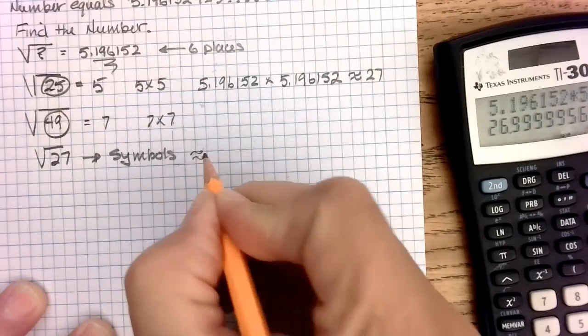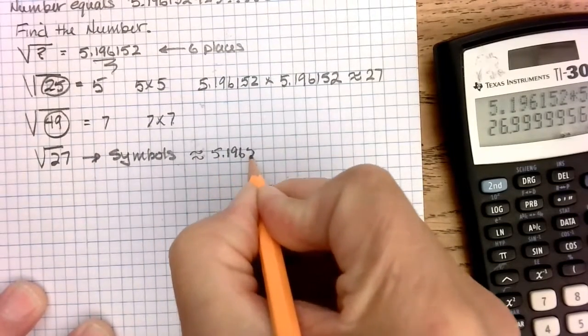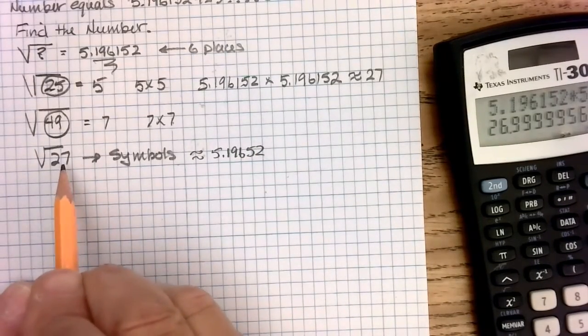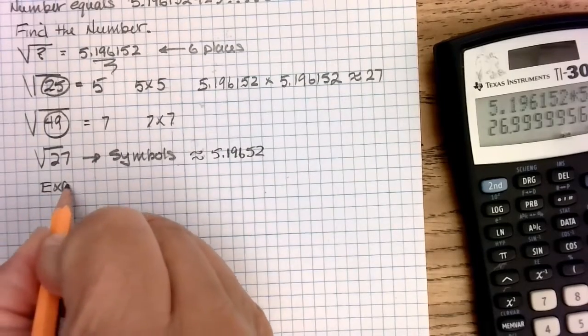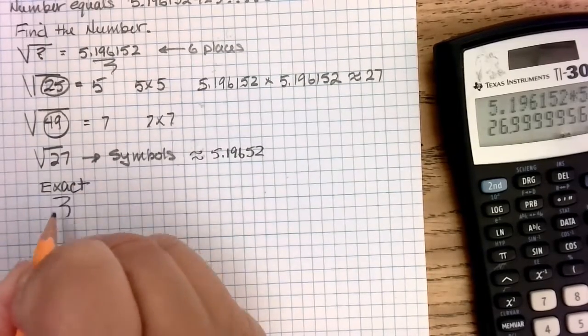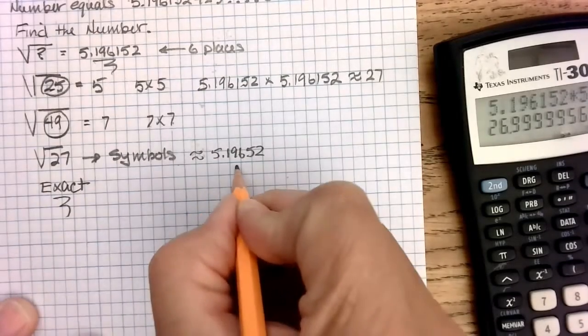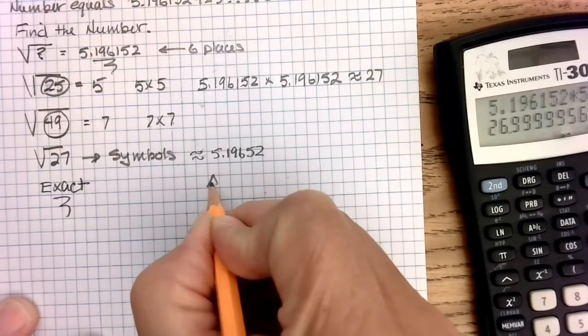Those are approximation symbols. The 5.196152 is a decimal approximation for this number. This number right here is the exact number. When I start changing it to something else, like a decimal, this right here is an approximation.